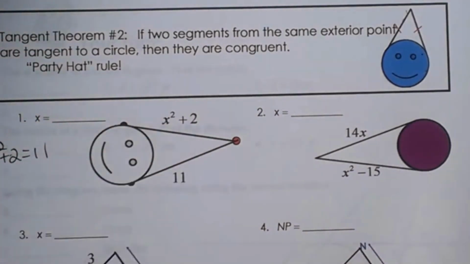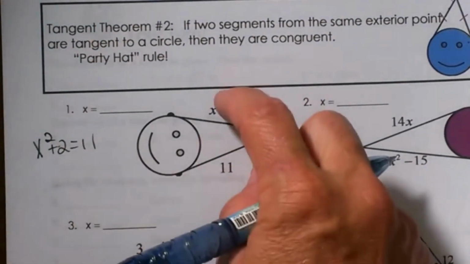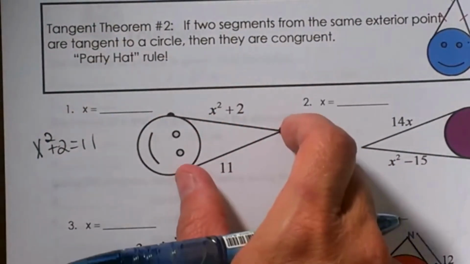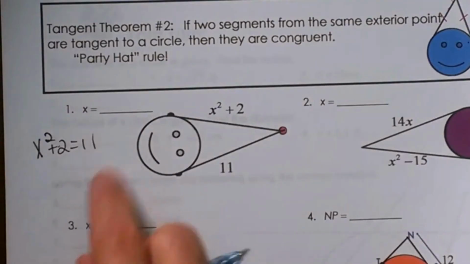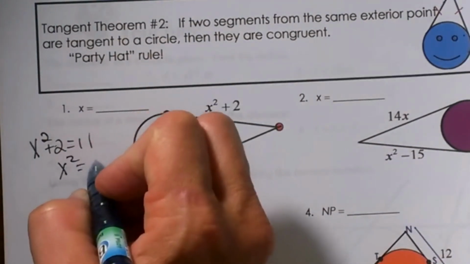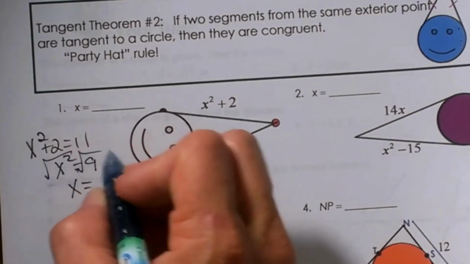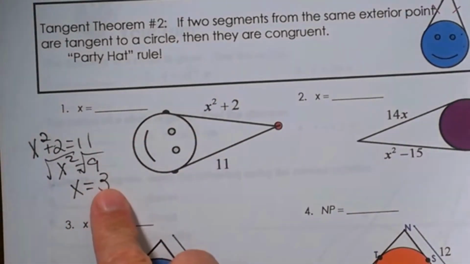So we set up 11, or x squared plus 2, is equal to 11. So this segment has to be 11 too, because if that's 11, that's 11. So let's set up and solve for x. I subtract 2 from both sides, so I get x squared is equal to 9. So x is equal to, square root both sides, 3. And it would be positive or negative, but we can't have a negative segment.